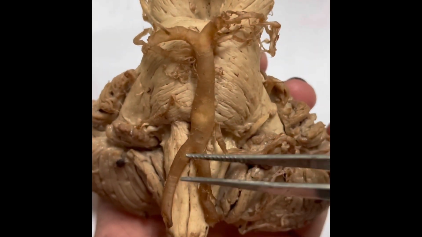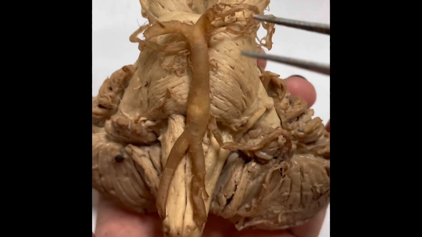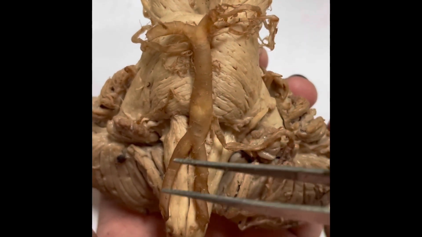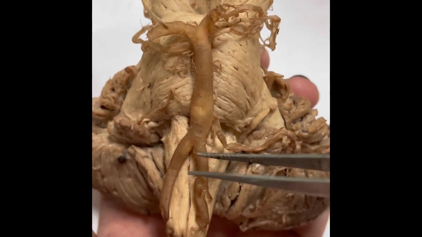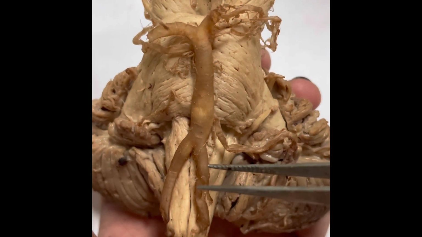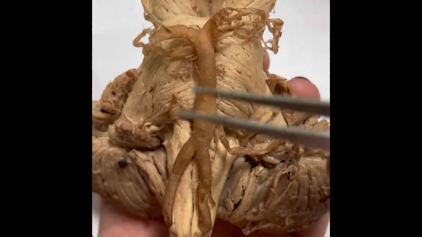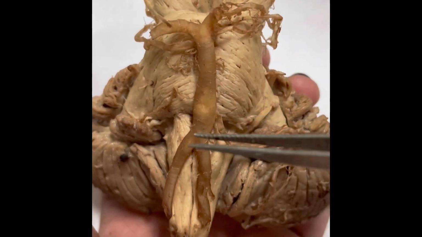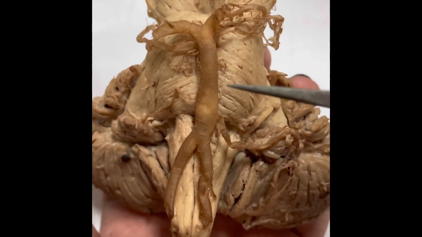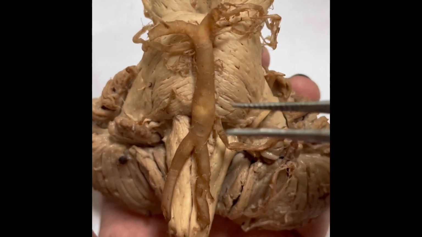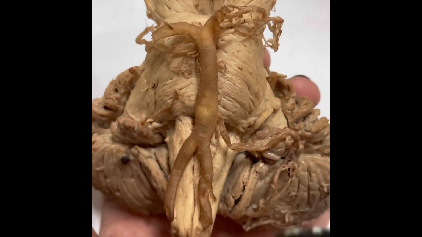In this video, we'll be visualizing the vertebrobasilar arterial system of the brain. Each vertebral artery is a branch of the first part of the subclavian artery in the neck. Over here, we are able to visualize the cervical part of the vertebral artery. The artery enters the cranial cavity by passing through the foramen magnum.